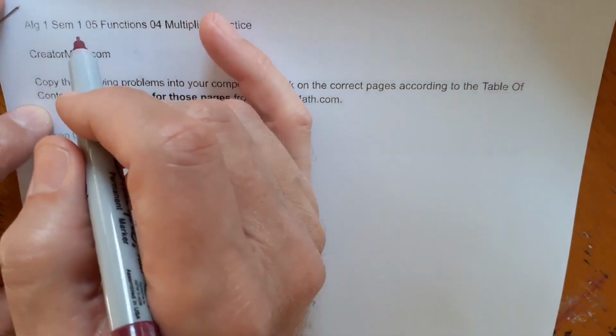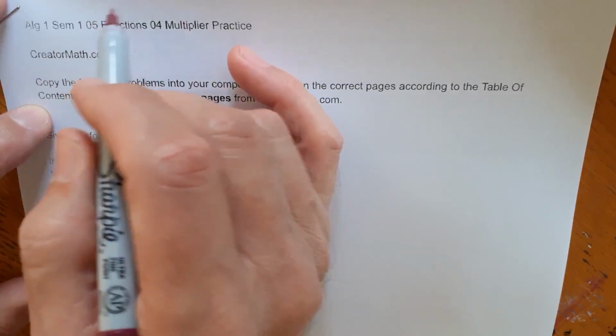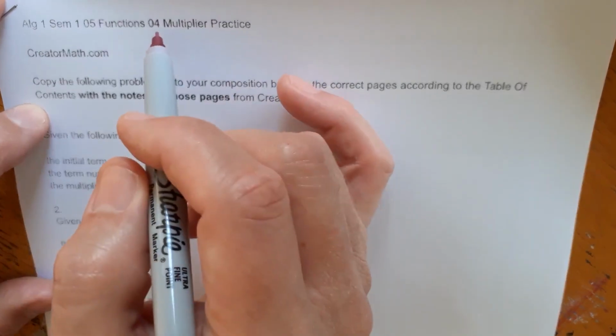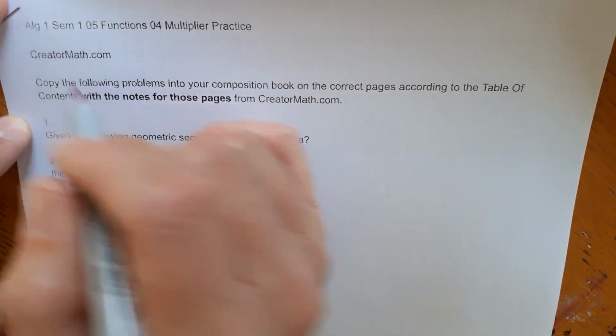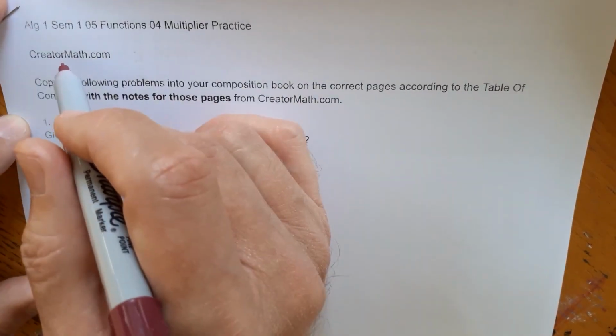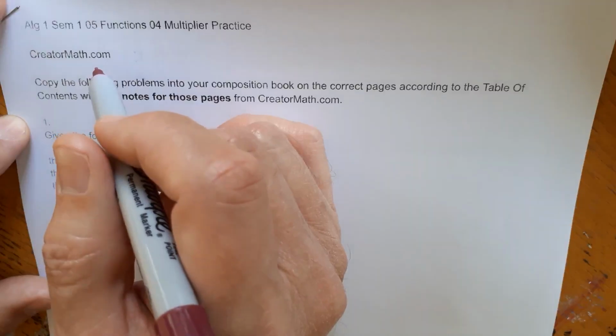So this is Algebra 1, Semester 1. This is a unit called Functions. It's the 5th unit, and it's the 4th lesson called Multiplier Practice. It's on creatormath.com under the Algebra 1 tab. You might have to Google creatormath.weebly.com to find the site.